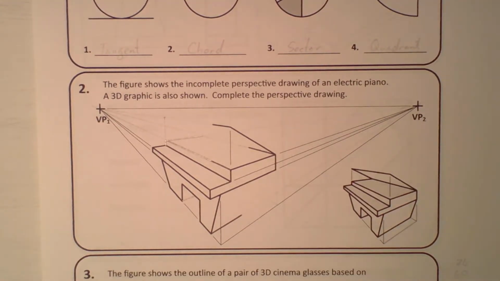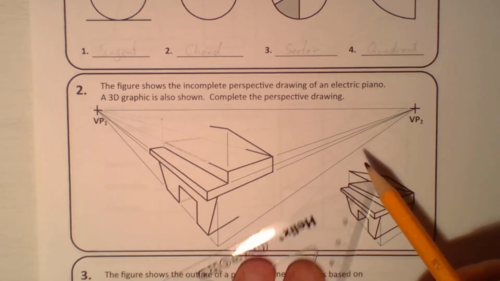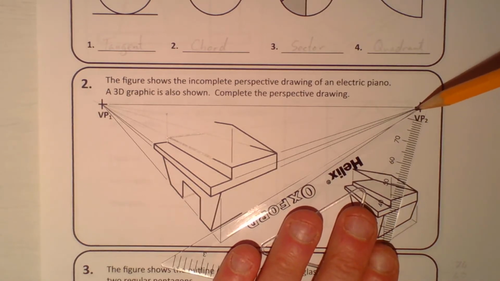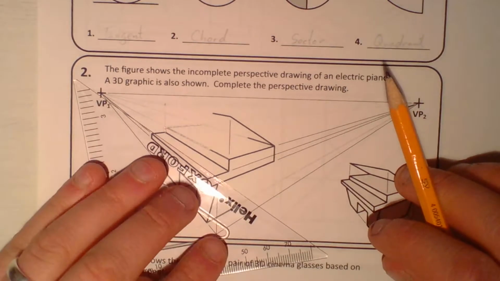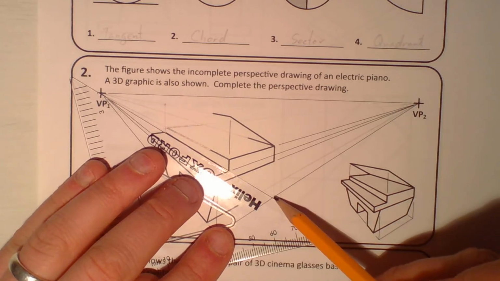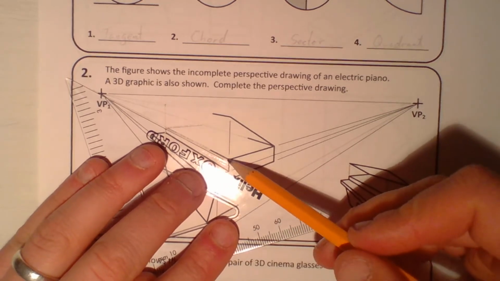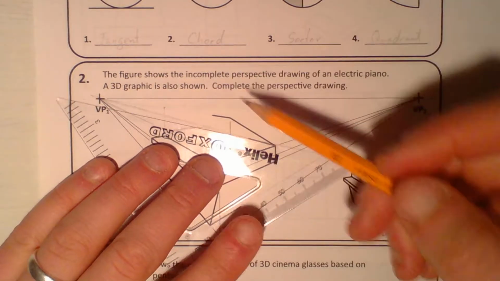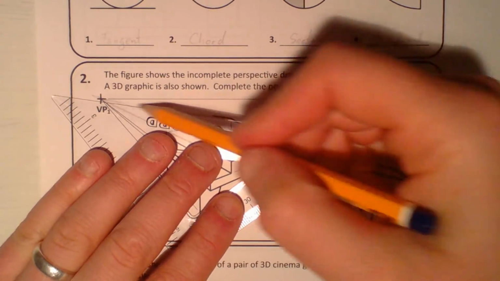Perspective. We have 2 vanishing points, VP1 and VP2, and all my lines have to vanish back to those. So we do a little bit of construction work first. We draw in those lines here, and disappear everything we need back to the vanishing point. That makes sense.